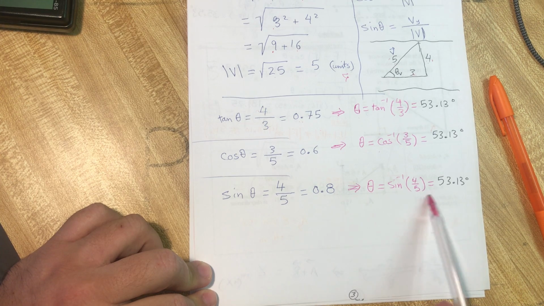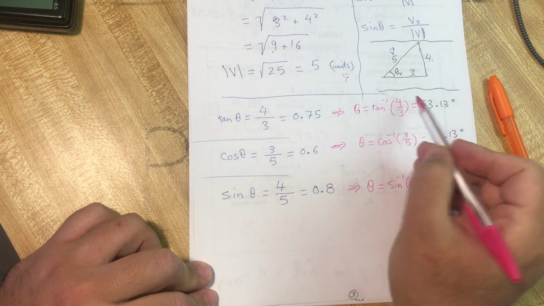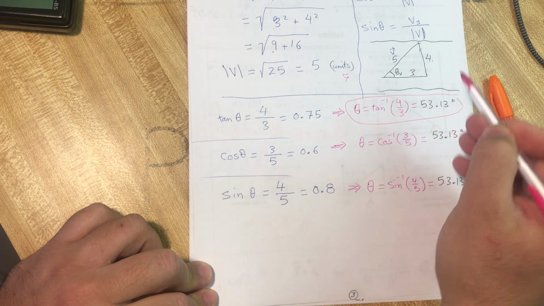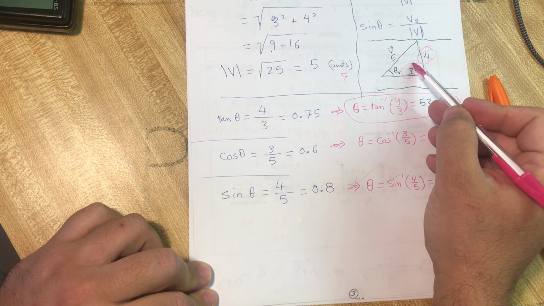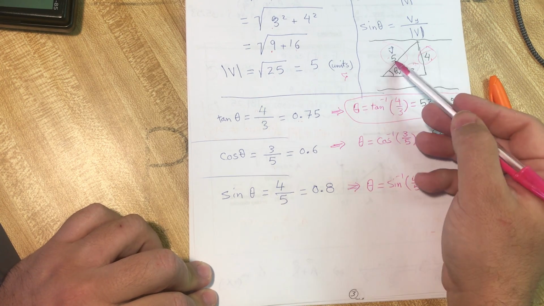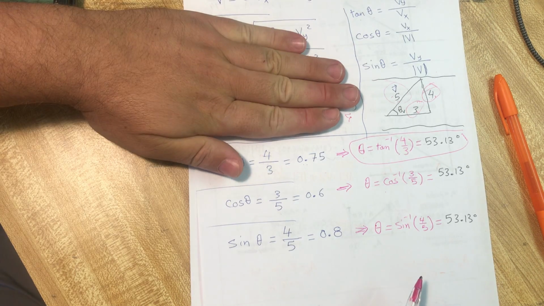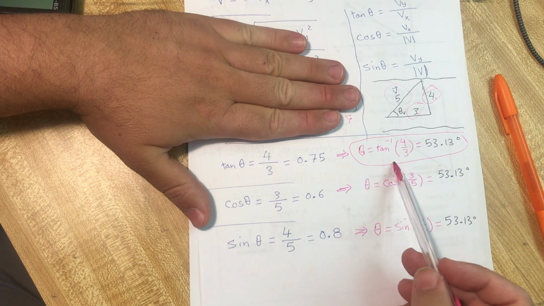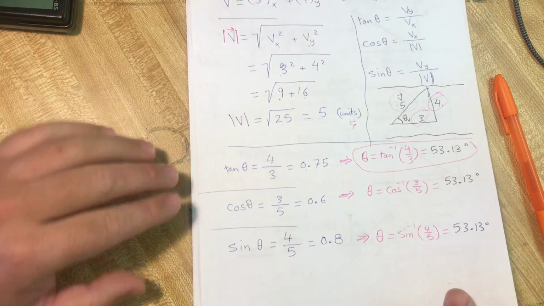If I use the sine, it is the same angle. But the fastest way is just to use tan, because I have Vx and Vy. I don't need to find the length of V before I find the angle for the direction of this vector.